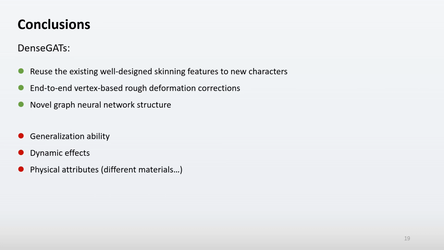Finally, we train all characters together and do not consider the material attributes of different garments or skin. To perform perfect visual effects of deformations, future work can independently train networks with different materials.